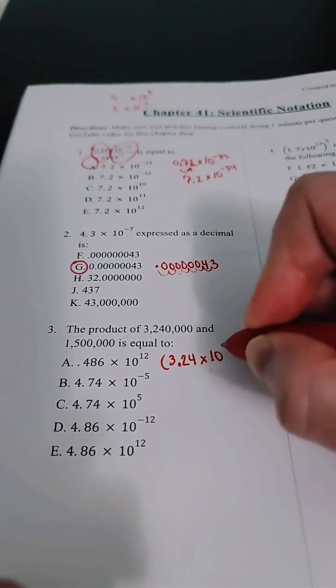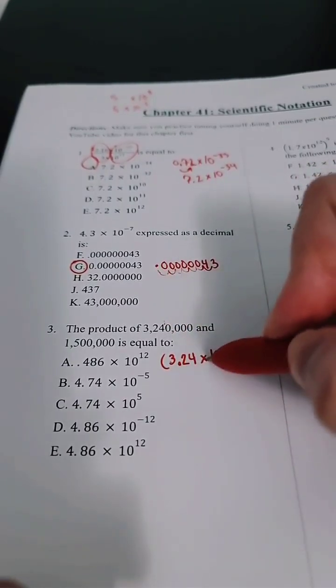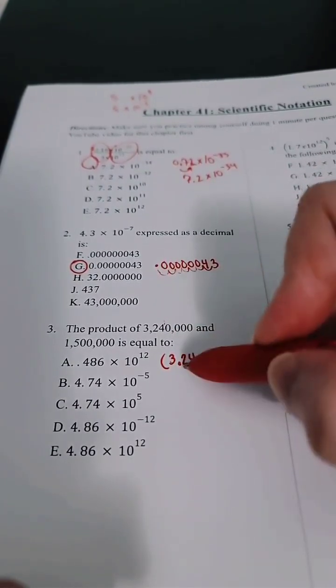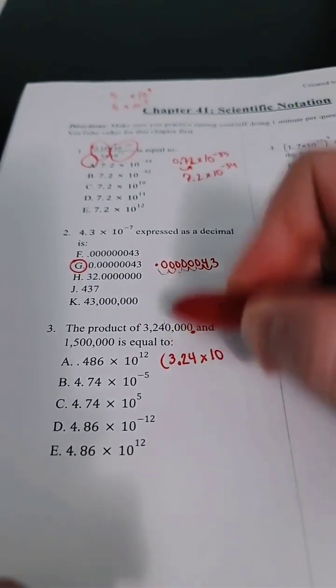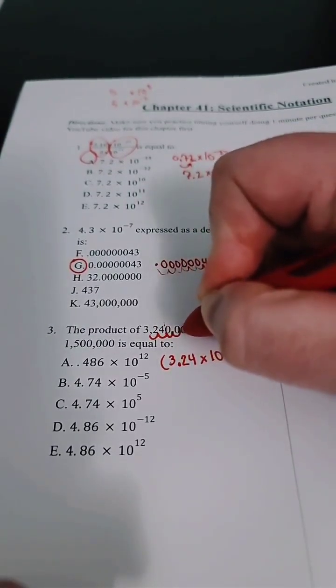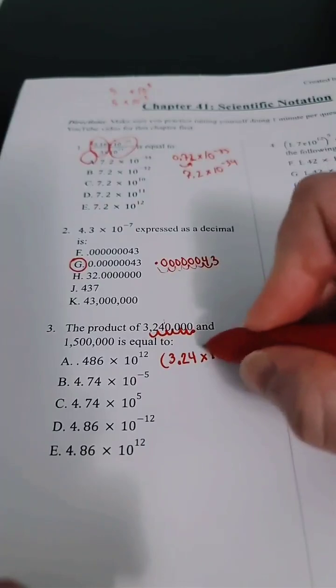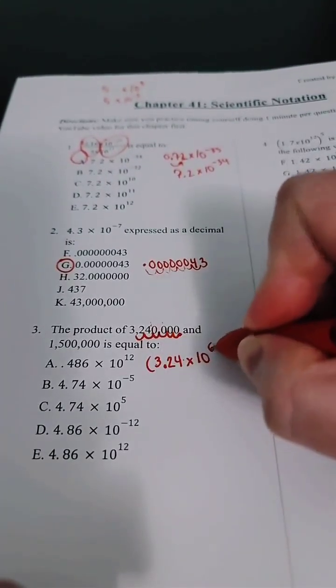And then that's times, and then you have to say, okay, what do I have to raise this to so that I could get back to that if I wanted to multiply this all out? Well, to get the decimal from here to over here, where it originally was, how many spaces is that? That would be 1, 2, 3, 4, 5, 6 spaces. And it's getting bigger from here, so it has to be a positive.